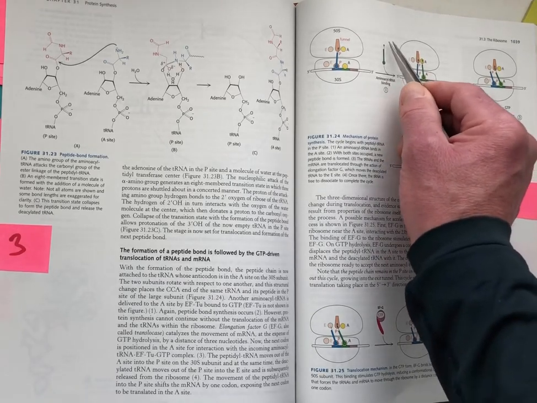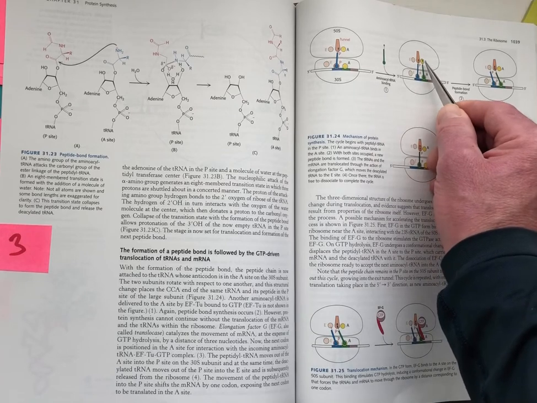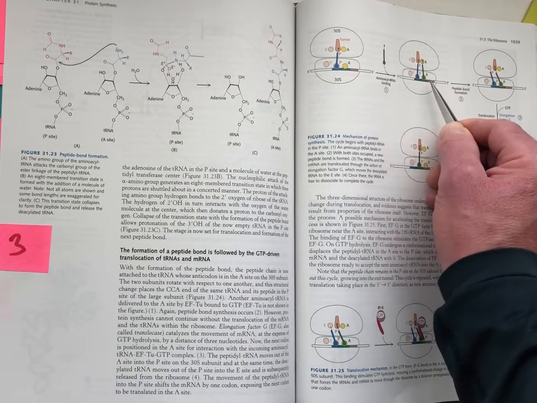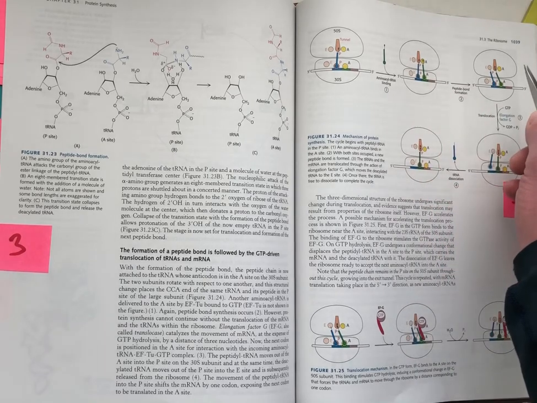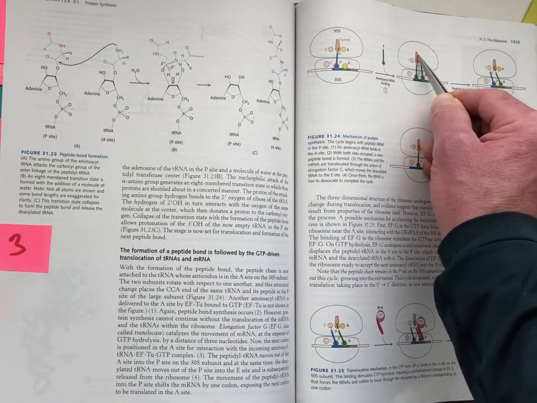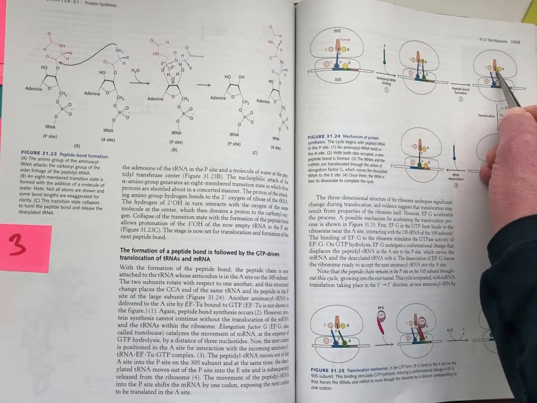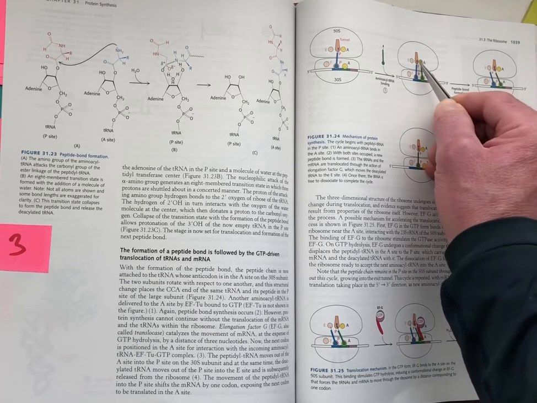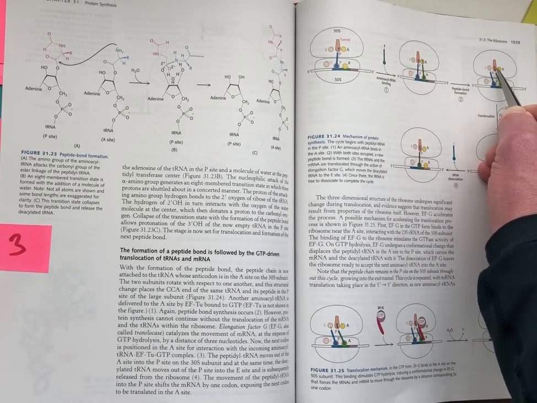We haven't gotten that far yet in the reading, but that's what carries the aminoacyl tRNA to the ribosome. Then chemistry happens, and what we're doing is moving the polypeptide onto the amino terminus of the A site aminoacyl tRNA.